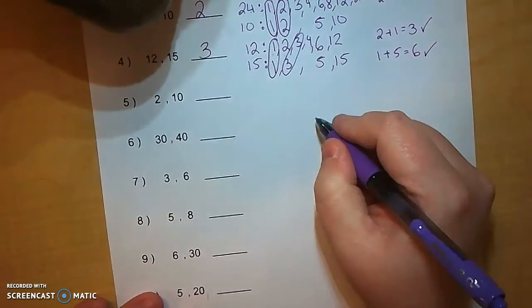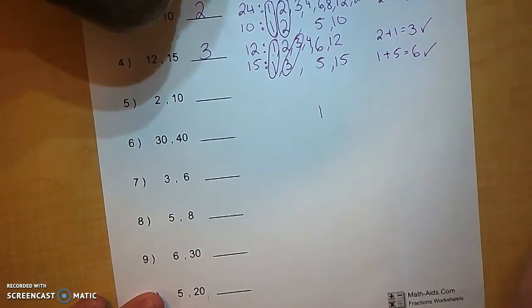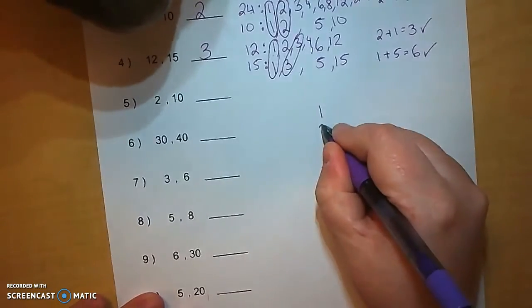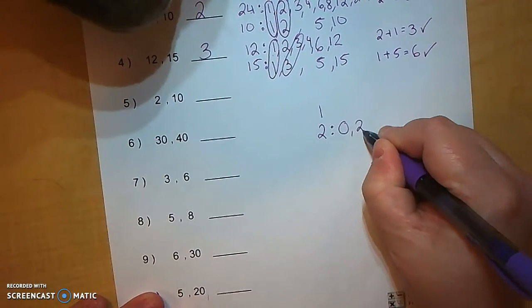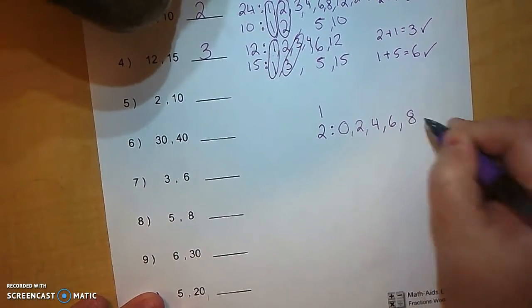it's not too bad. Remember, everything has a factor of 1. Every number that exists has a factor of 1. For a factor of 2, it needs to end in 0, 2, 4, 6, and 8.